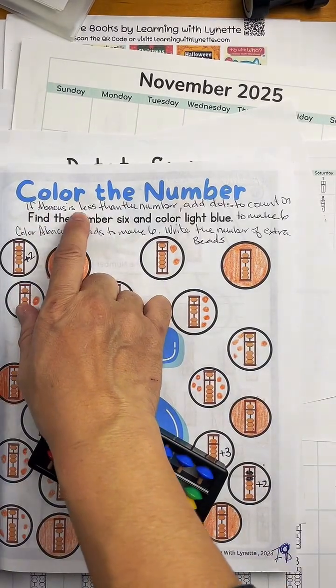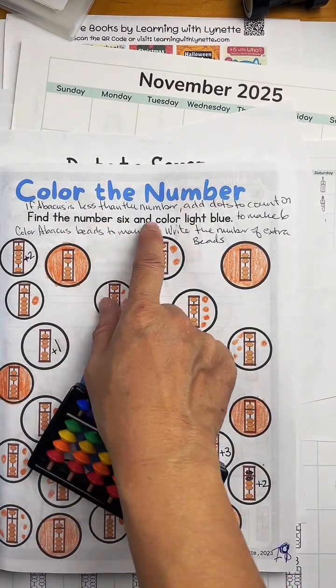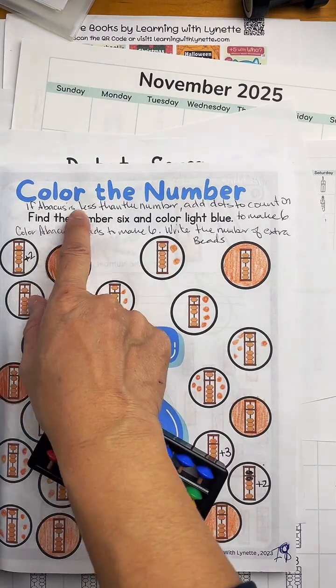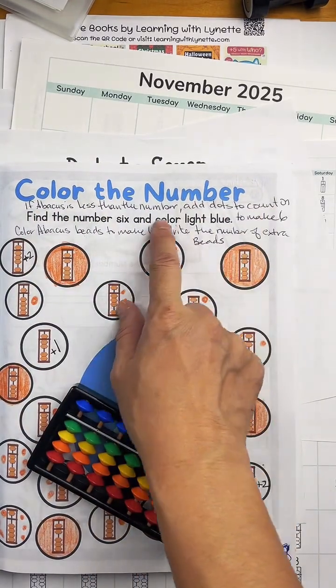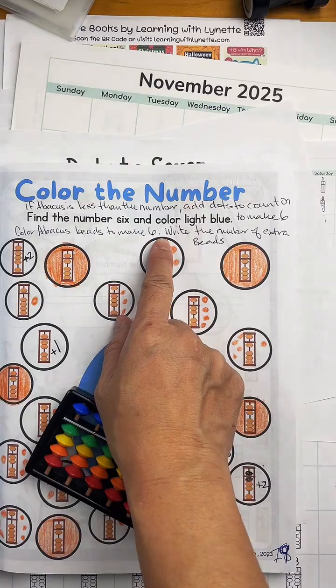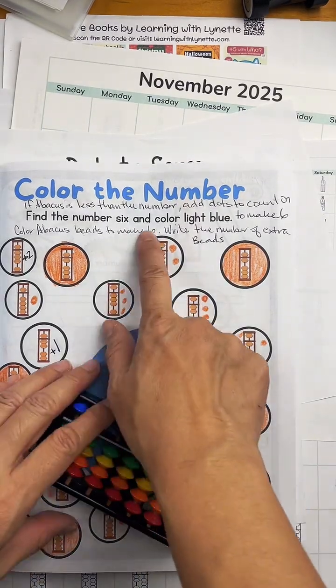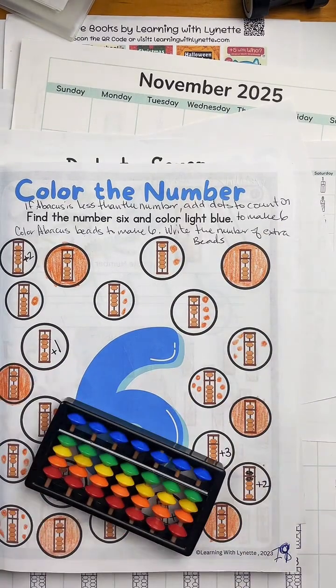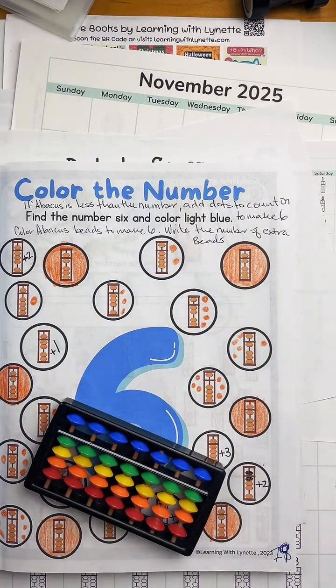So it says, color the number, find the number 6 and color it in. Then it says, the abacus is less than a number, add the dots to count on. Color in the abacus beads to make this number 6. Write the number of extra beads. Okay. So this is what? Read the abacus. Color in the active beads. Okay, so that's what it is.